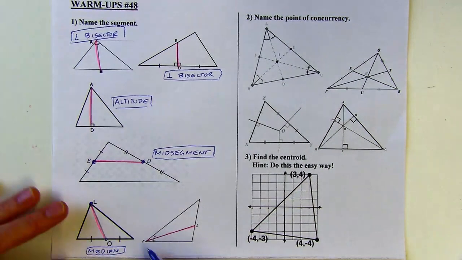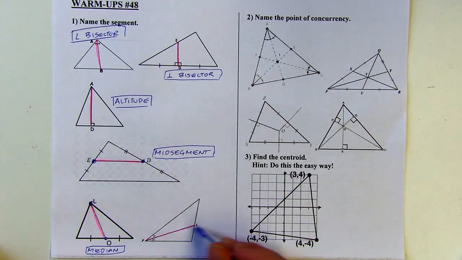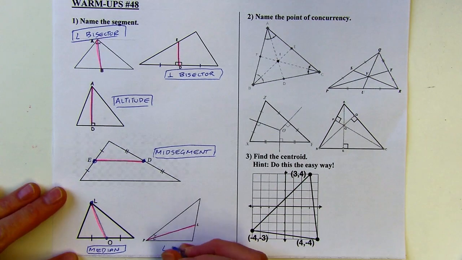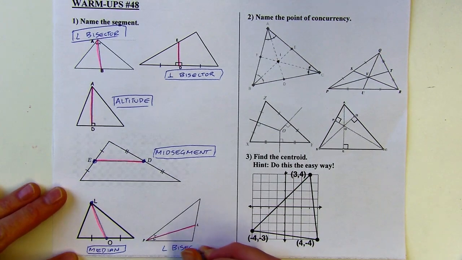All right, and then this one kind of looks like a median a little bit, but I can't tell that those are congruent, so that's not necessarily a midpoint. And if you look really closely, it's a little hard to see, but those two angles are congruent, so this is an angle bisector. Again.